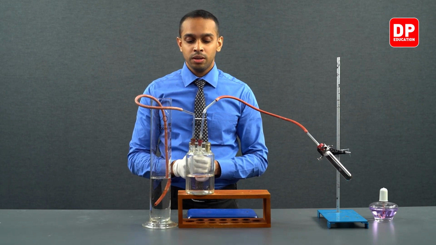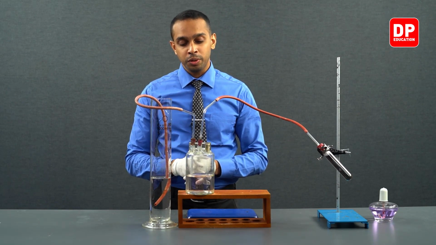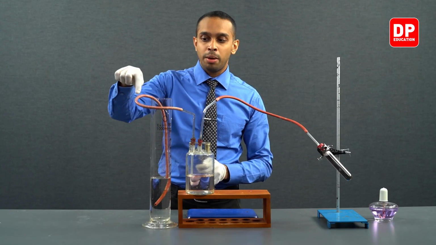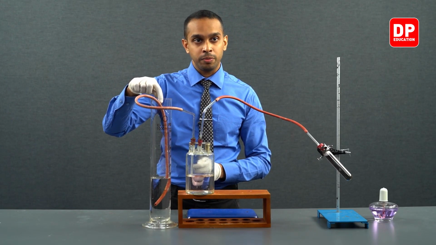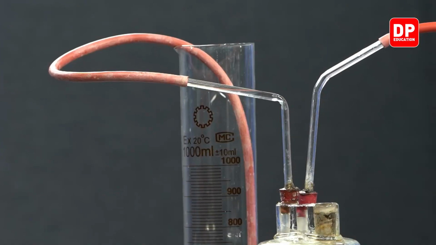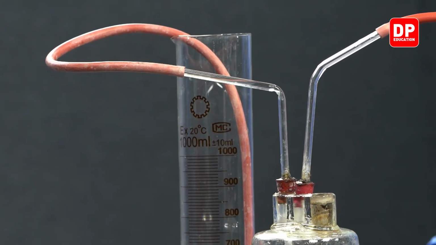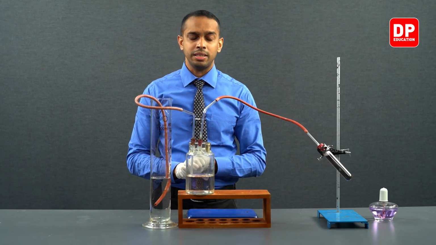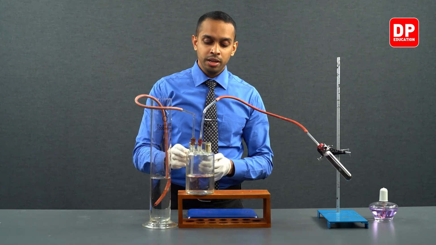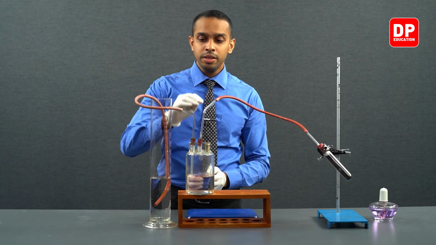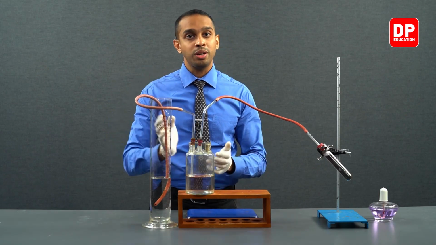Now, all that is left for us to do is transfer the volume of water that is trapped inside this tubing into this measuring cylinder. You may ask why that is. That is because when we initially started this experiment, this tubing was filled with only air.